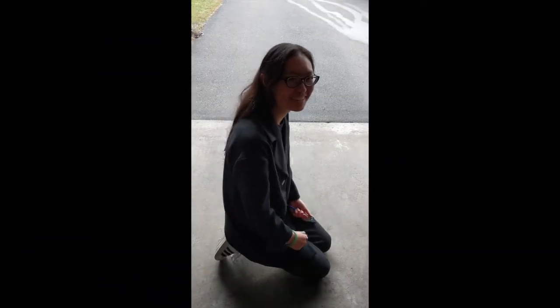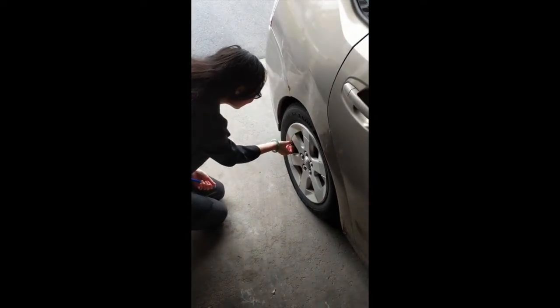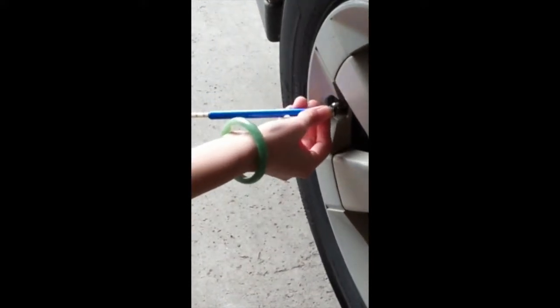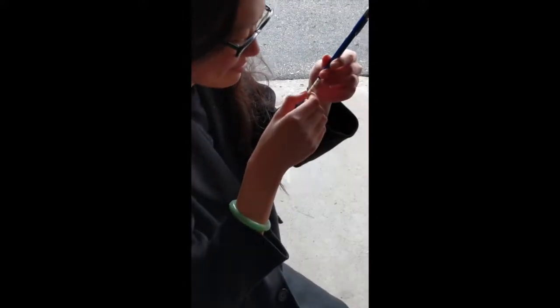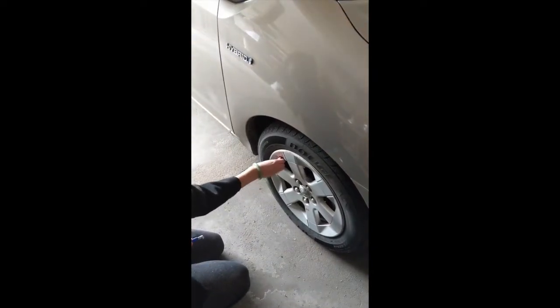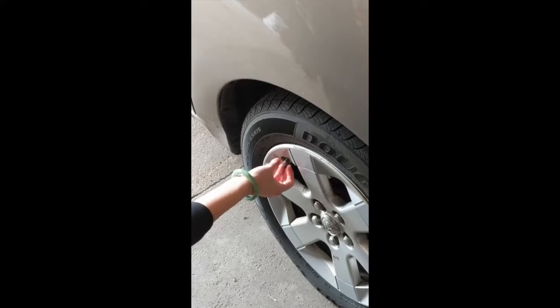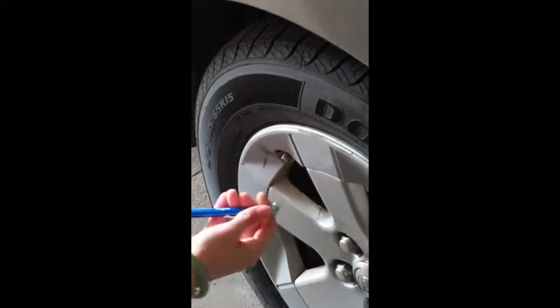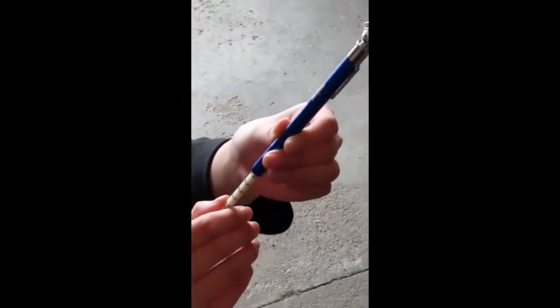This is tire pressure 1. 27.9 psi. This is tire pressure 2. 31.4 psi.